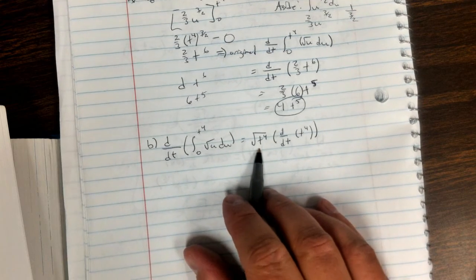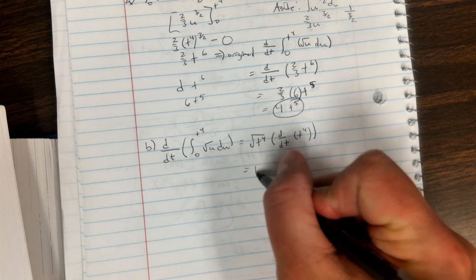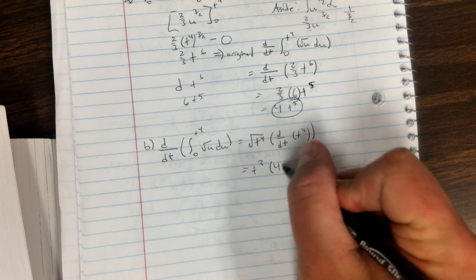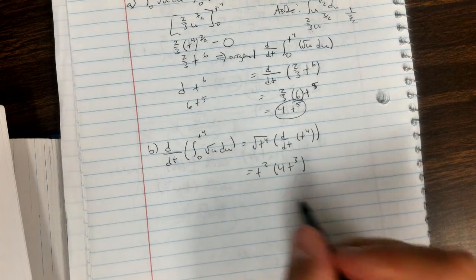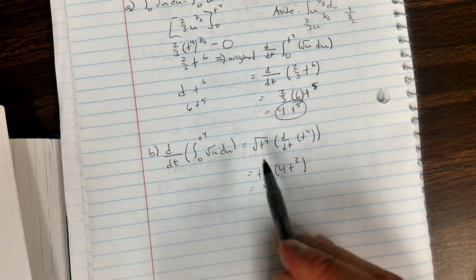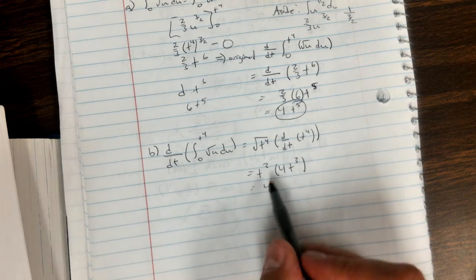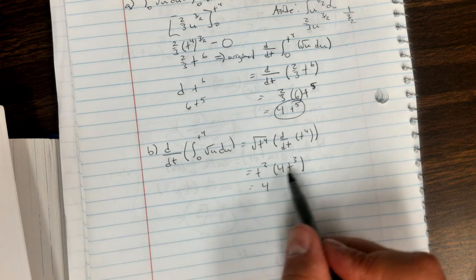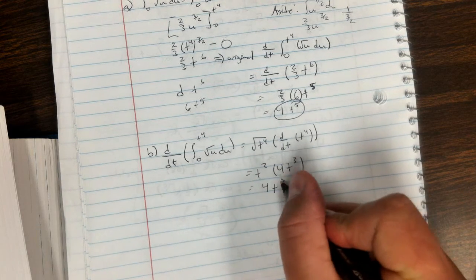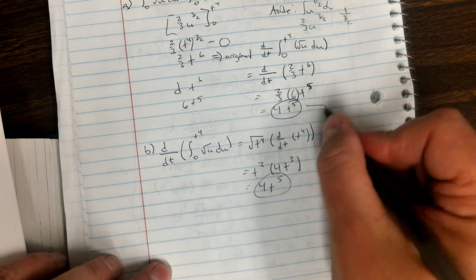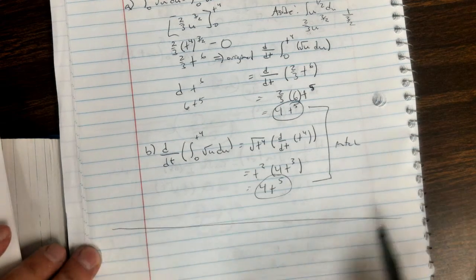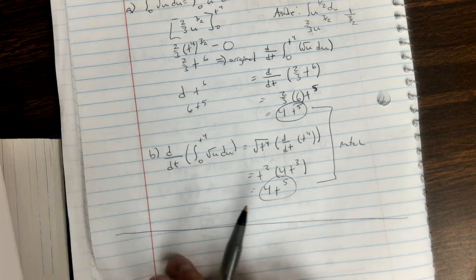So the square root of t to the 4th would be t squared, and then the derivative of t to the 4th would be 4t cubed. And so now here you have 4, and this one is not a power to a power like the other one. This is, if you have like bases, you add your exponents. So then 2 plus 3 is 5, so you have 4t to the 5th. And again, if you did it right, these should match. Okay, so there's 35.